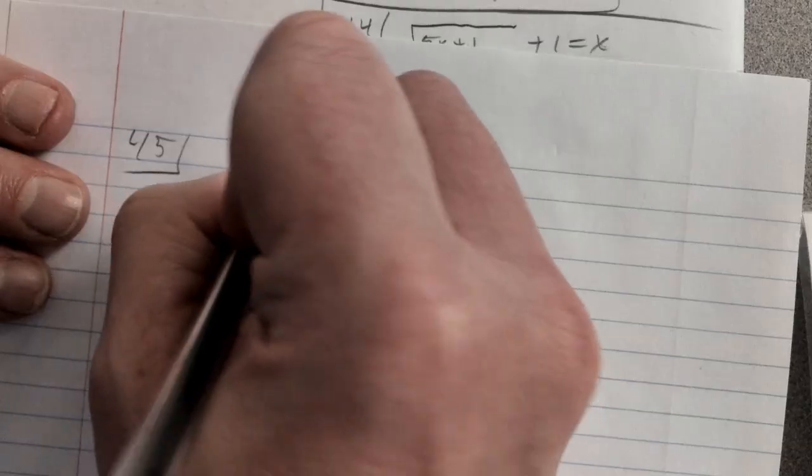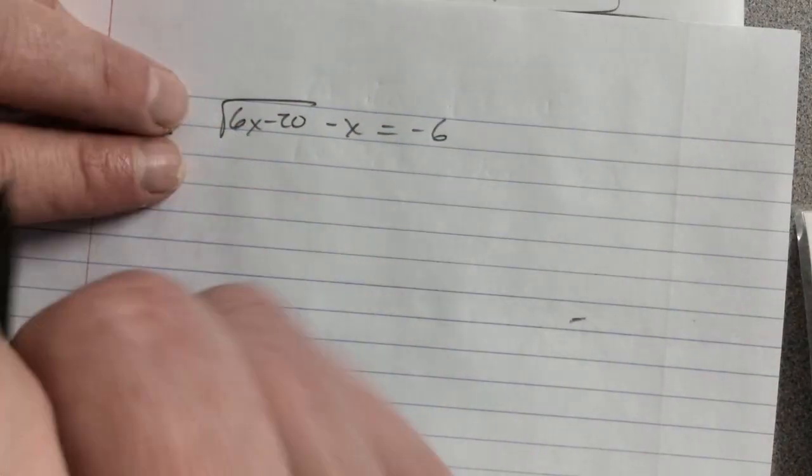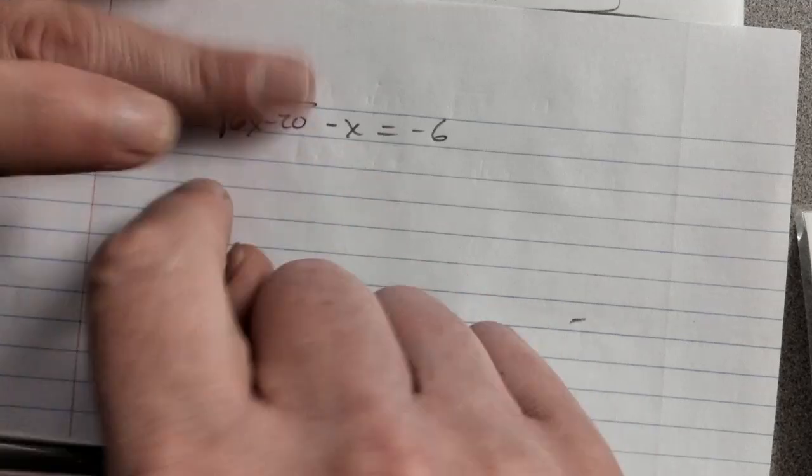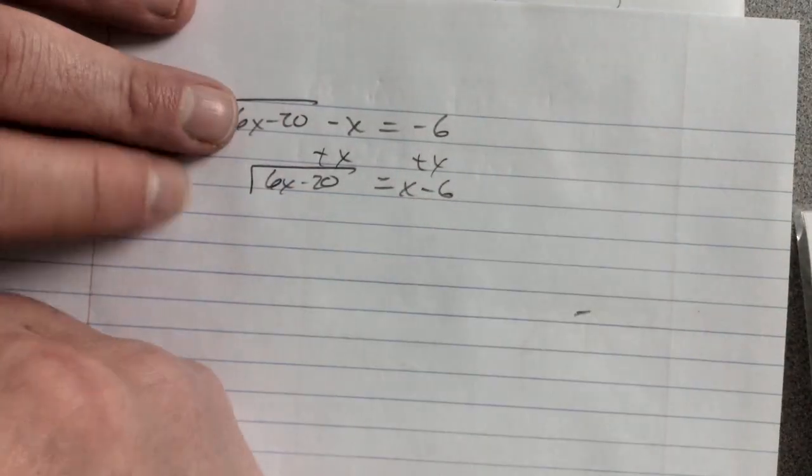Let's go 45. We have the square root of 6x minus 20 minus x equals negative 6. All right, so I got to get rid of that x, right, to get that radical by itself. So we add x to both sides, and the square root of 6x minus 20 is equal to x minus 6.